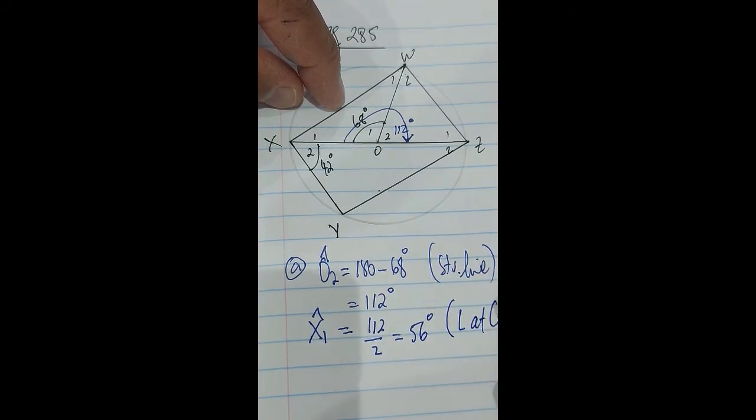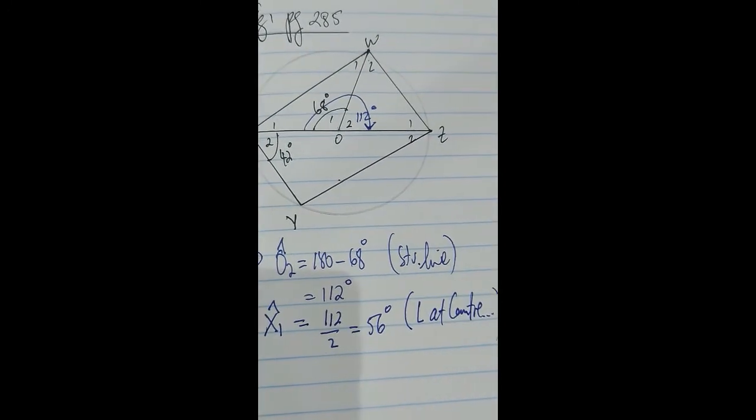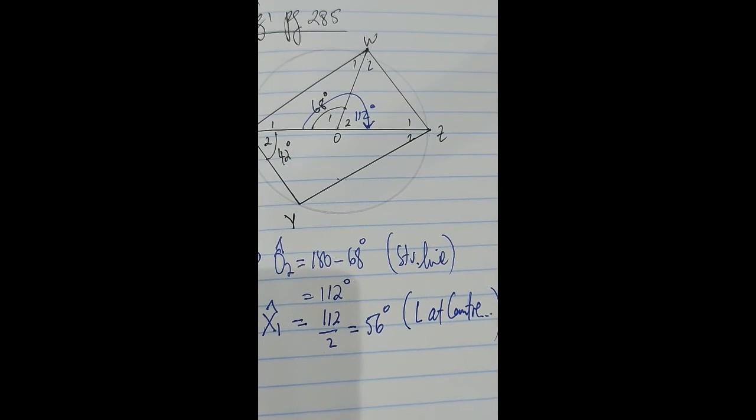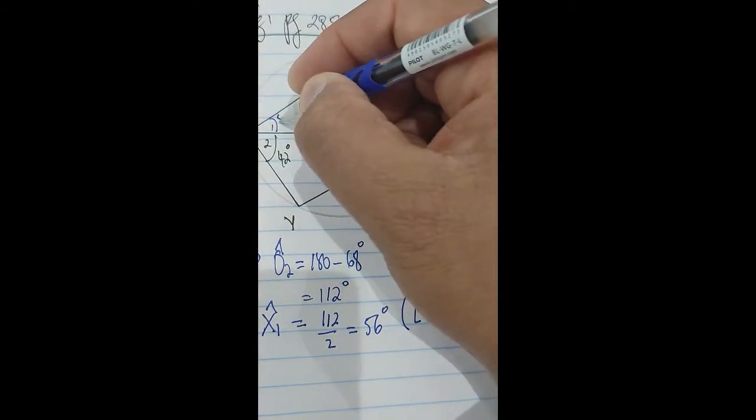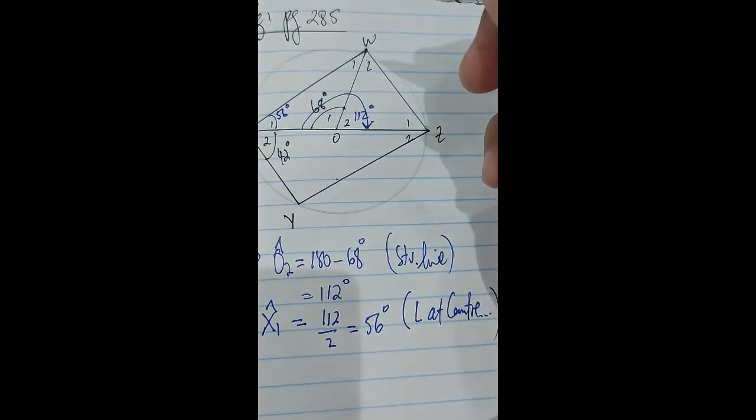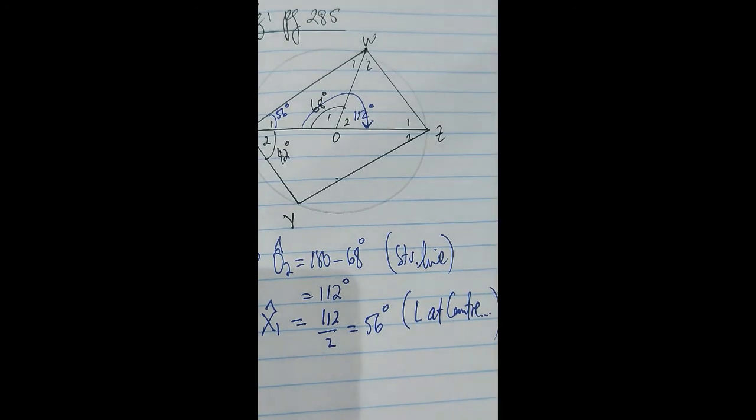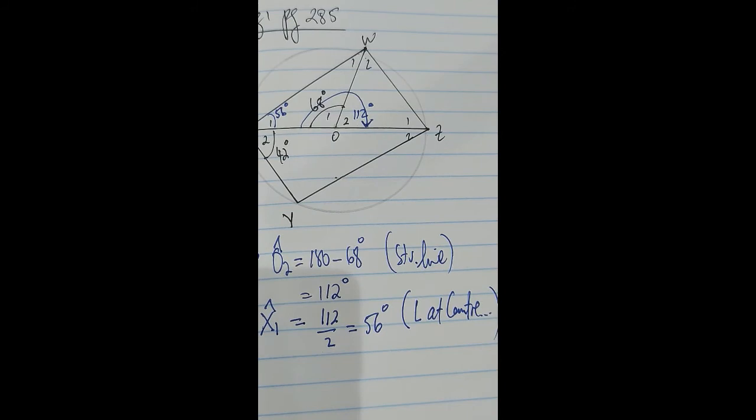Angle at center. Again, if you want to say angle at center is twice angle at circumference, the whole reason there is fine. Otherwise, this will get you the full marks anyway. Again, note that I'm populating the diagram. I'm filling all this information in on the diagram.